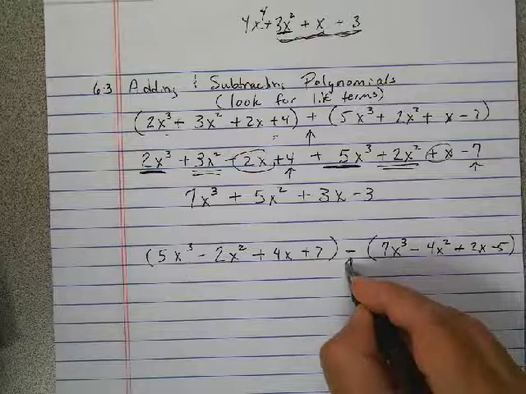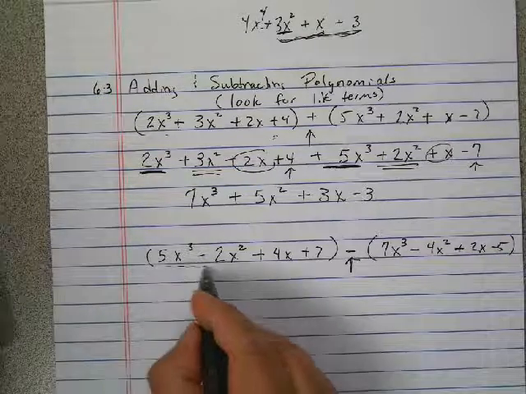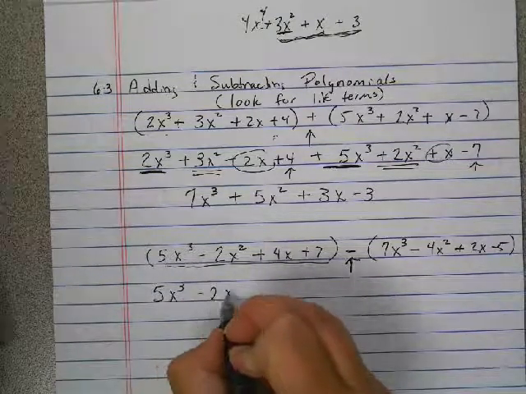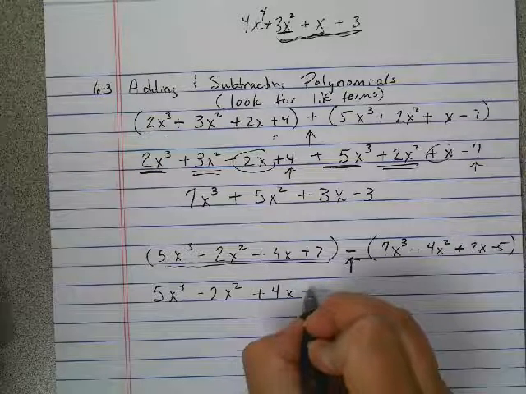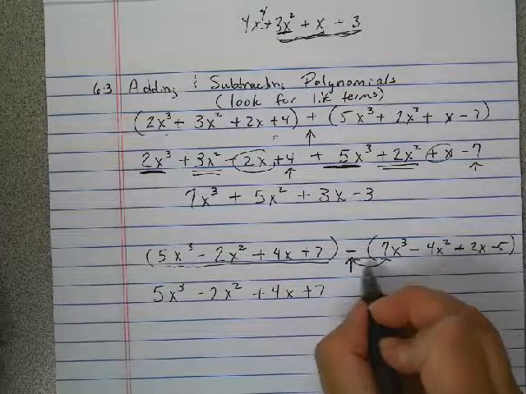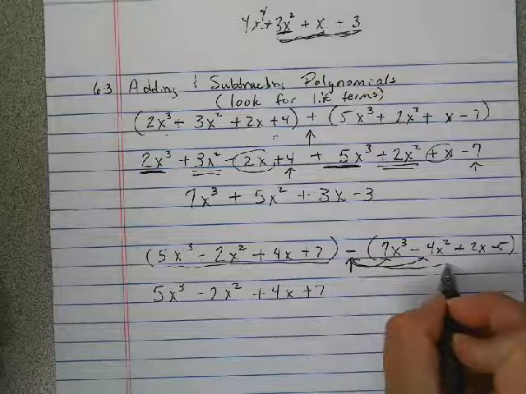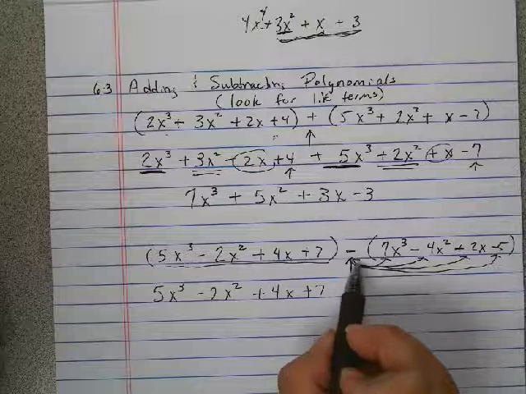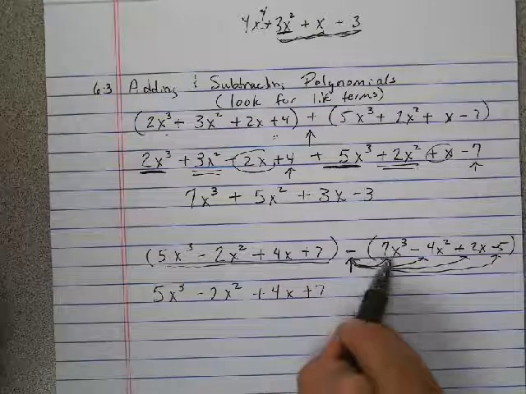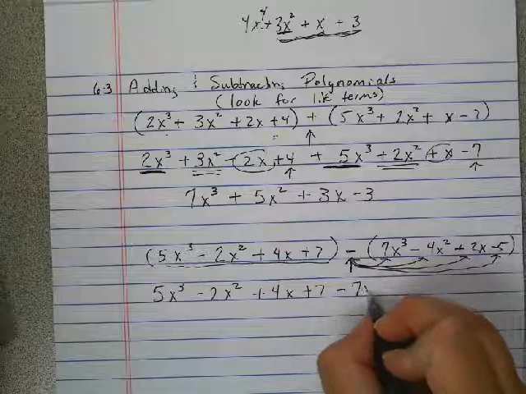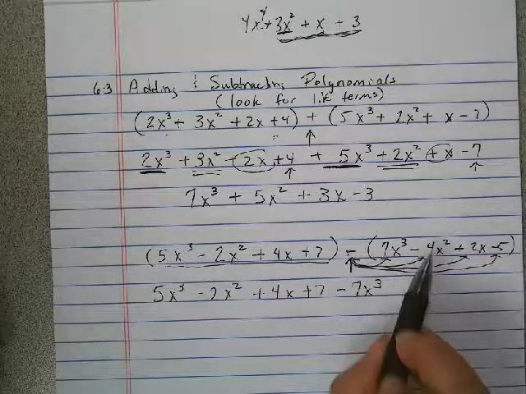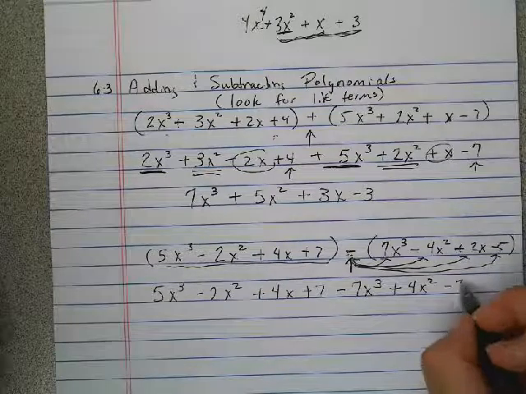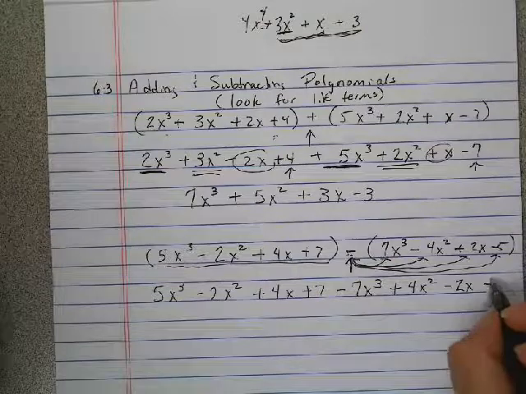So this one's a little different. When you subtract, this first polynomial stays just like it is. So I'm going to write it down underneath just like it is. The negative gets distributed to everything inside the parenthesis after it. So since it's negative, it really just changes the sign of everything in there. So I have the opposite of positive 7x cubed, which is negative 7x cubed. The opposite of negative, which is positive. The opposite of positive, which is negative. And the opposite of negative, which is positive.